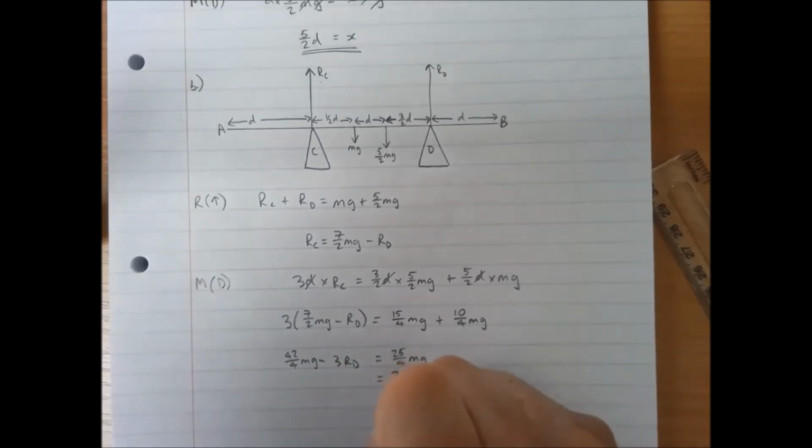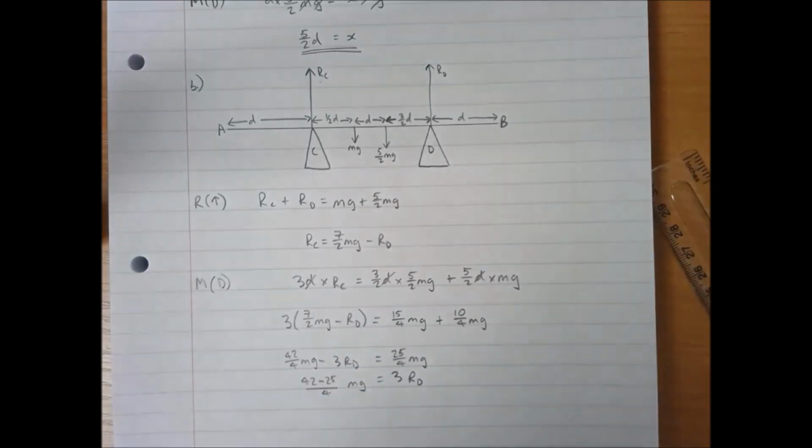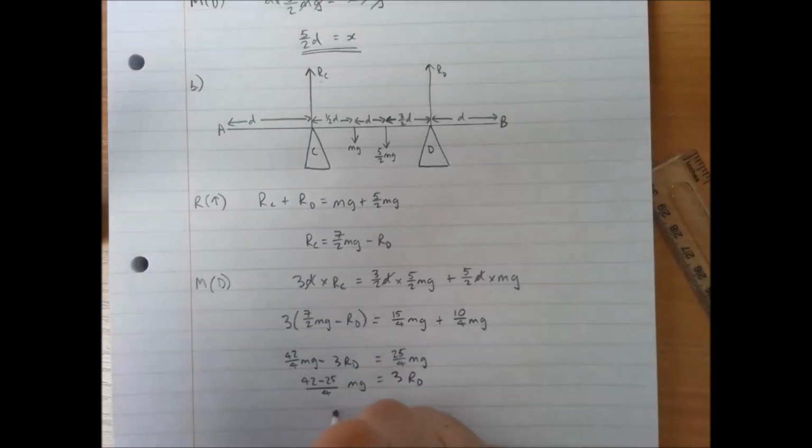Rearrange that. 3 lots of RD is equal to 42 minus 25/4 mg. So 42 minus 25 is 17. And then if I divide 17/4 by 3, that actually becomes 17/12 mg for my value of RD.